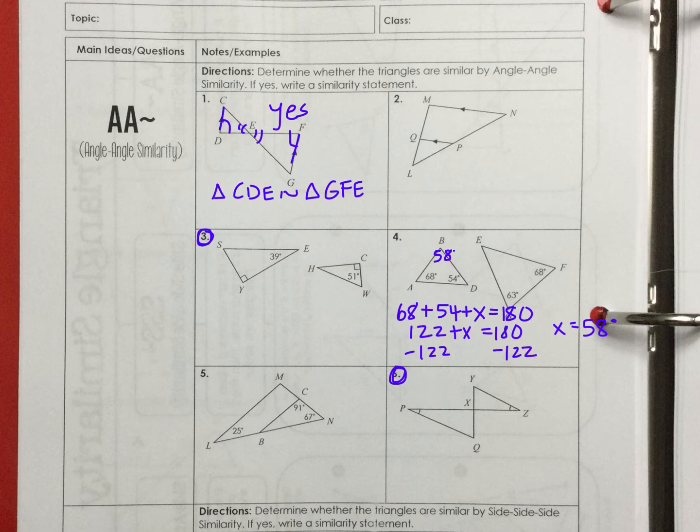Okay, so the F is a 68, the A is a 68, D is a G is a 63, and D and B are 54 and 58. So they're not the same. So I can't even write a statement for that. I just write no. Now you do 3 and 6.